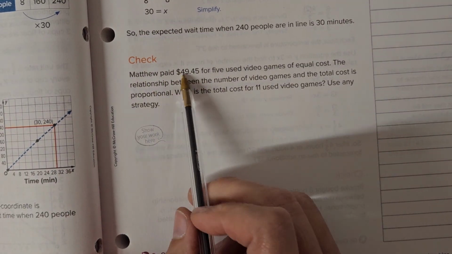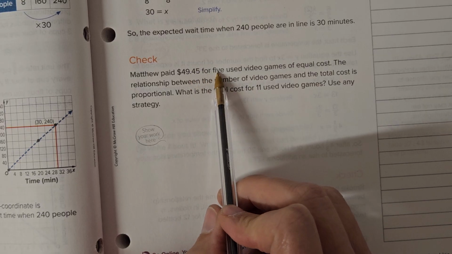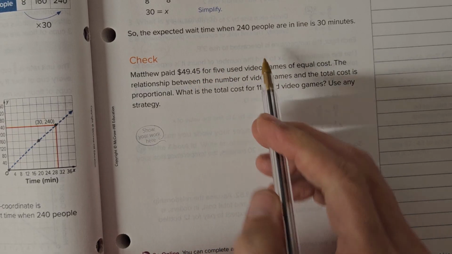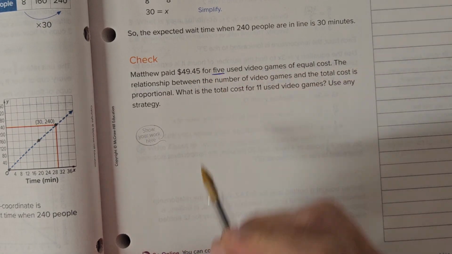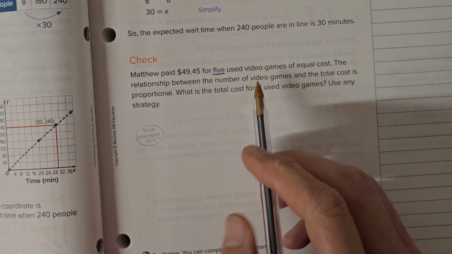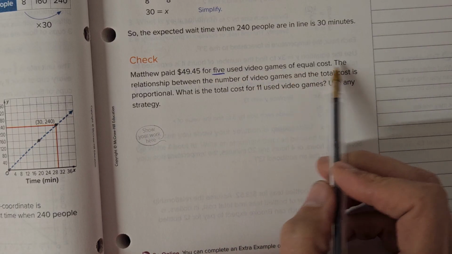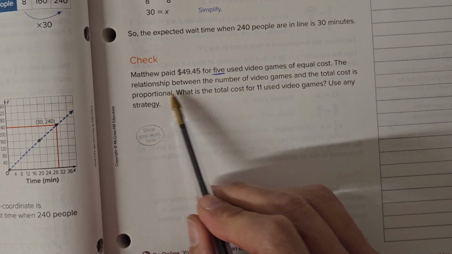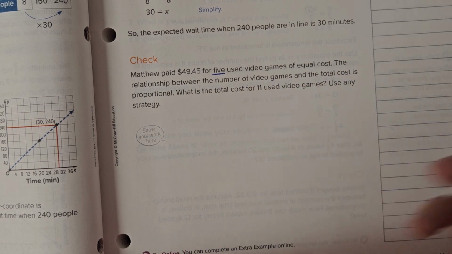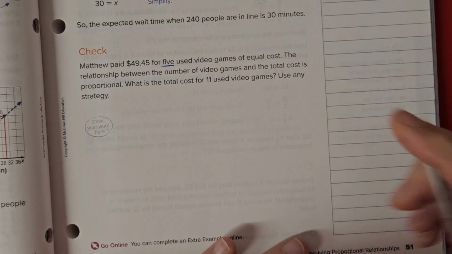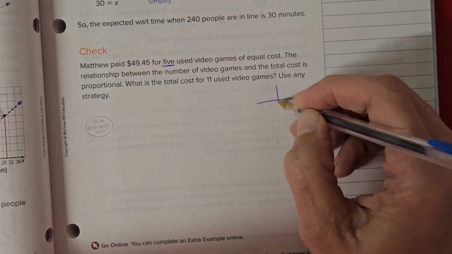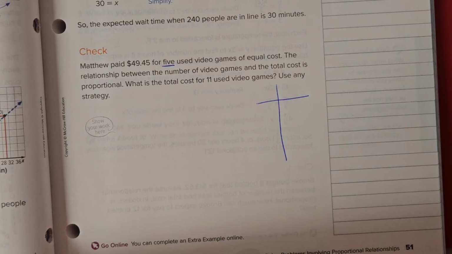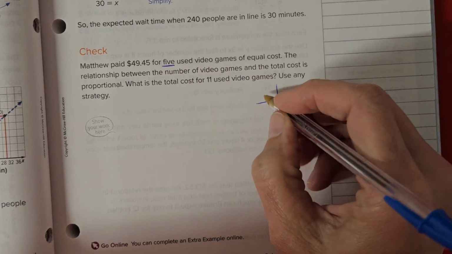Check. Matthew paid $49.45 for 5 used video games. When they put it in words, often 7th graders get confused. The relationship between the number of video games and the total cost is proportional. What is the total cost for 11? So let's do a chart for this one. A T-chart is like a ratio table. It's just on its side. It's basically the same thing.